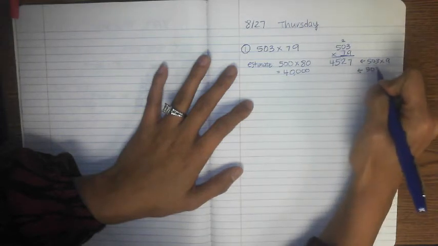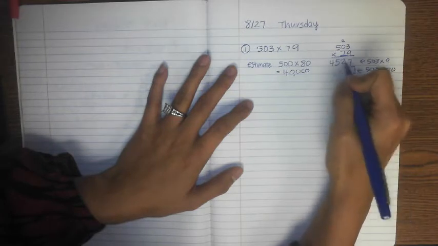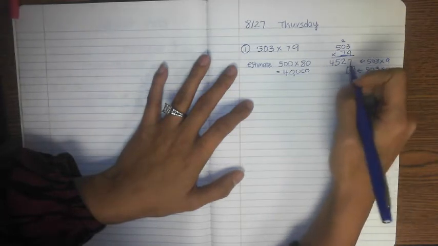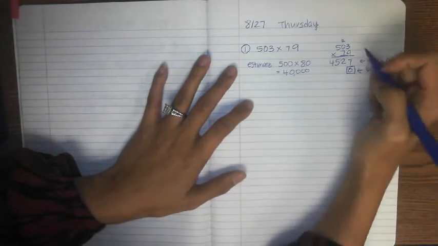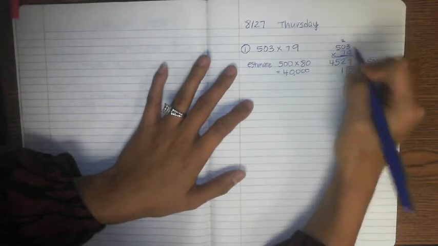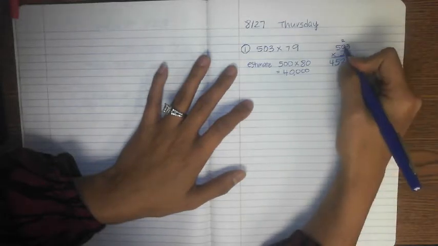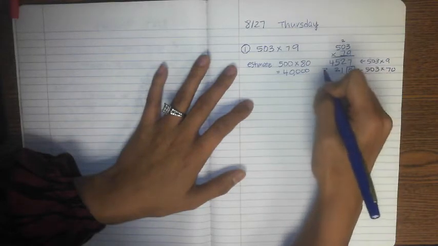I want to do 503 times 70. The easiest way to do it is to ignore that this is a 70. It's just a 7, right? So to do that, I need to add a 0 there. So I boxed it for you so you remember that this is a 70, not just 7. 3 times 7 is 21, but 2 is already there, so okay, perfect. And then 0 times 7 is 0, plus 2 is 2. 5 times 7 is 35.